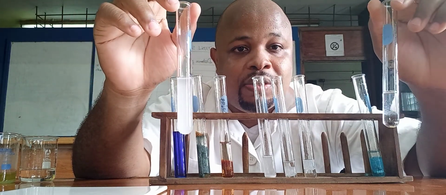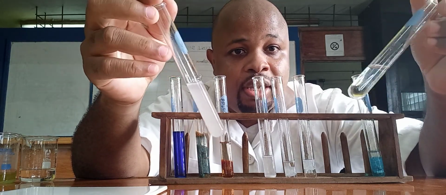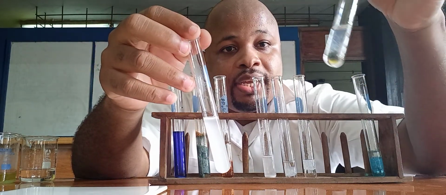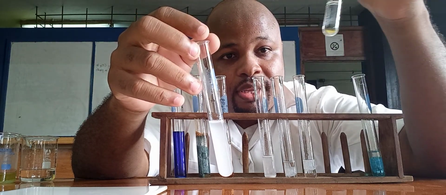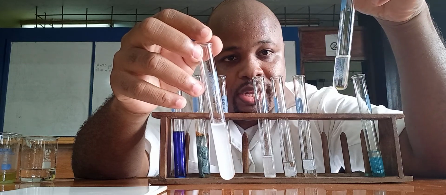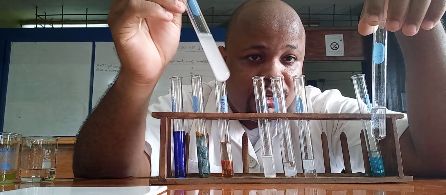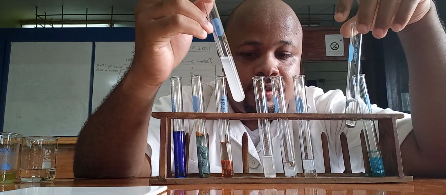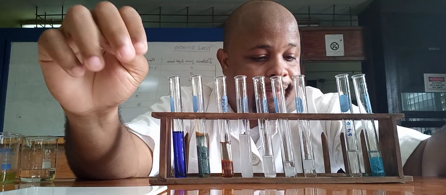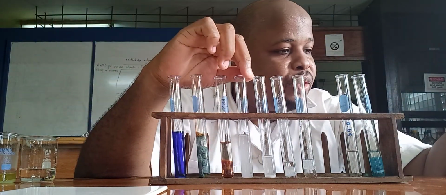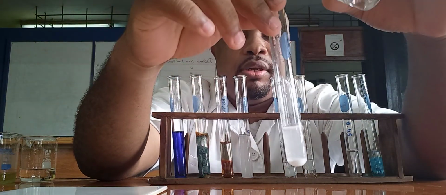But when you use aqueous ammonia, aka ammonium hydroxide, with calcium you don't get a precipitate, but with magnesium you get a precipitate that is insoluble. Alright, so that's that. After that one, now we have lead. So let's do lead.